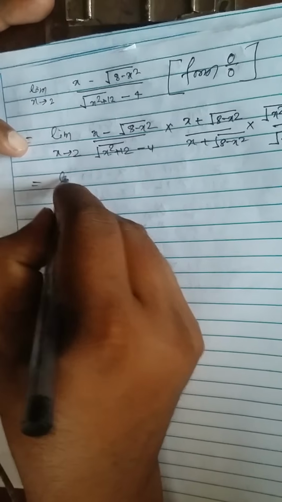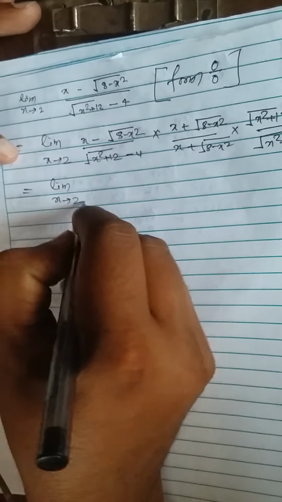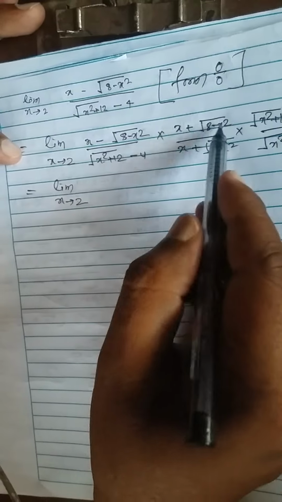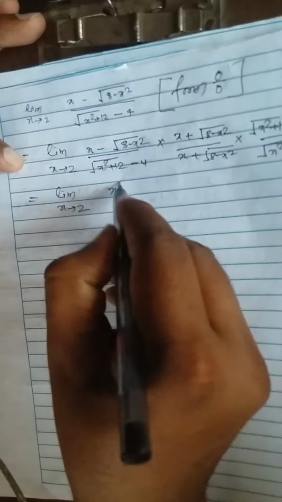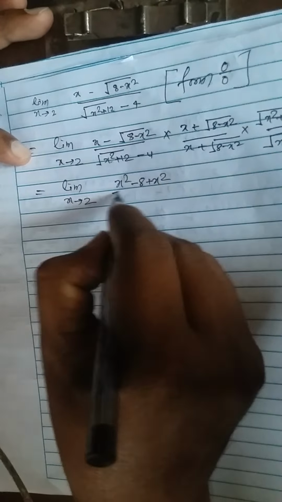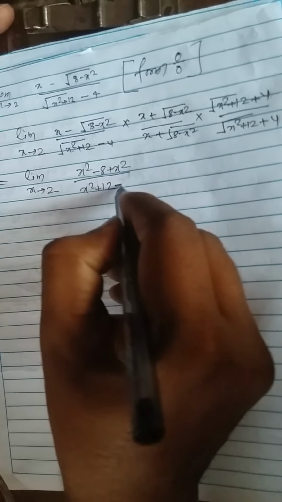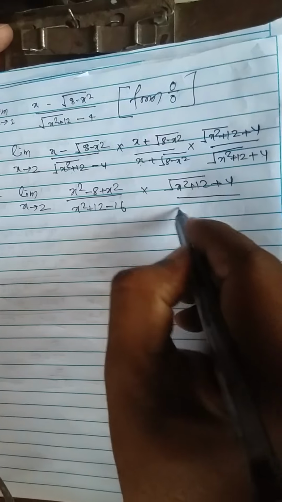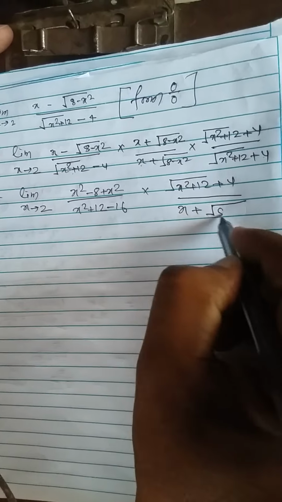Simplify it. This becomes limit x approaches 2 as it is. (a minus b) into (a plus b) will be a square minus b square: in the numerator, x square minus 8 plus x square, and in the denominator, x square plus 2l minus 16. In the numerator you are left with under root x square plus 2l plus 4, and in the denominator it is x plus under root 8 minus x square.